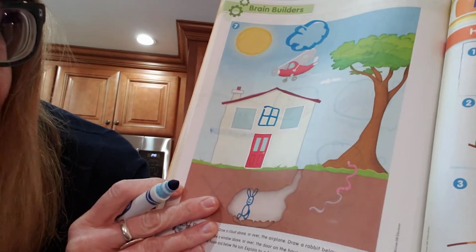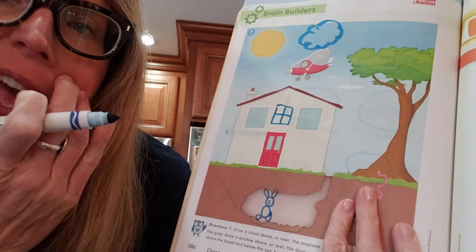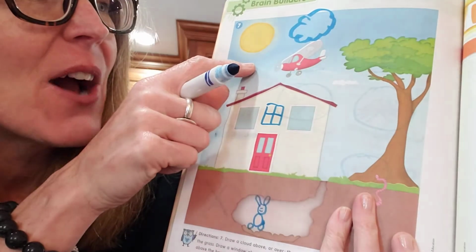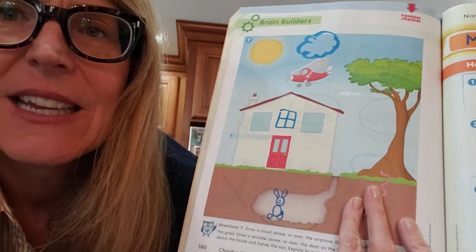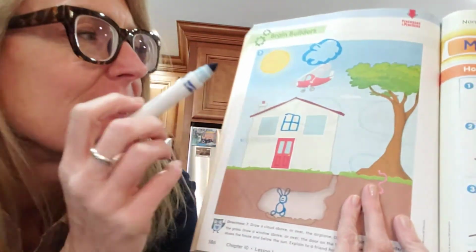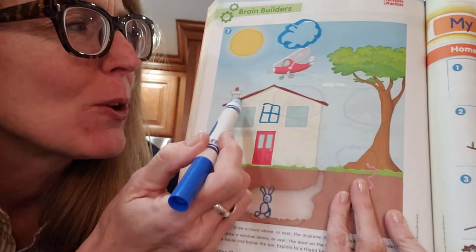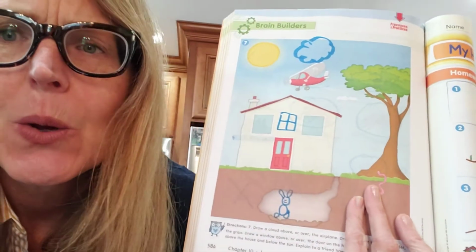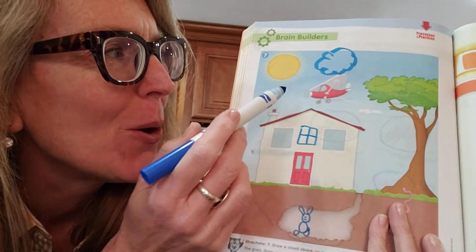I want you to find the object that is above the house but below the sun. What object is above the house but below the sun? So you're looking right in here. What object is above the house but below the sun?